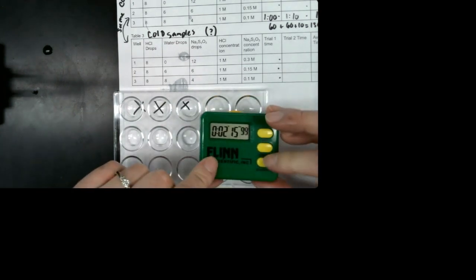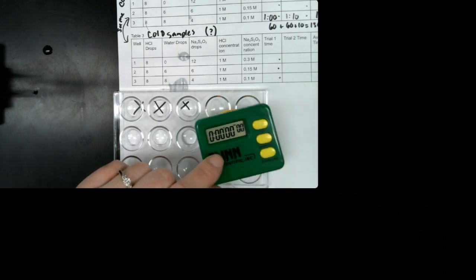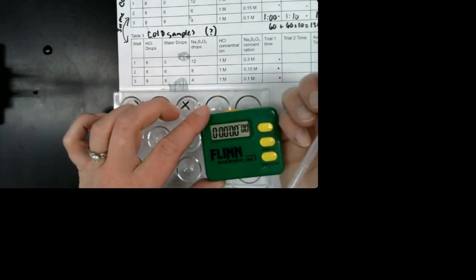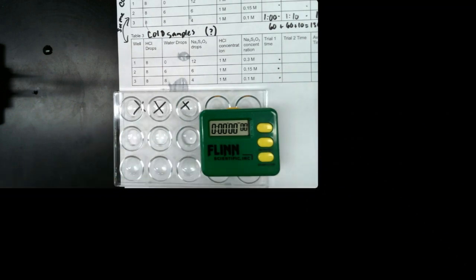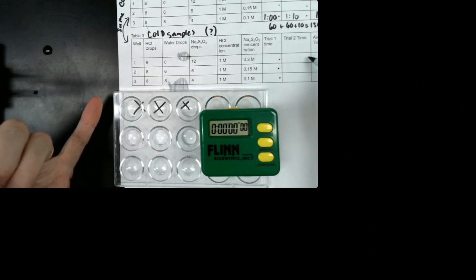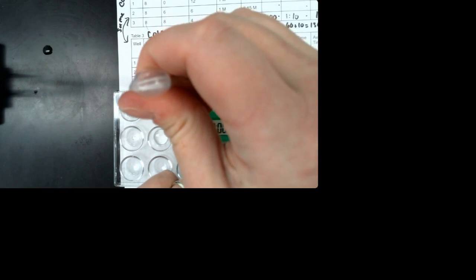And now I'm going to reset my timer. So now we're in trial 2 of table 3. Once the X disappears, go ahead for the first well and put that time in that first box. So I'm going to add my hydrochloric acid to my reaction.